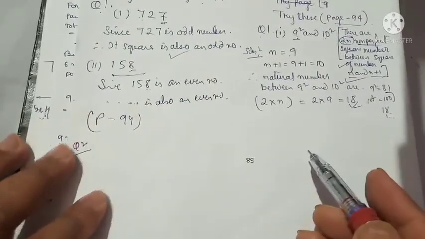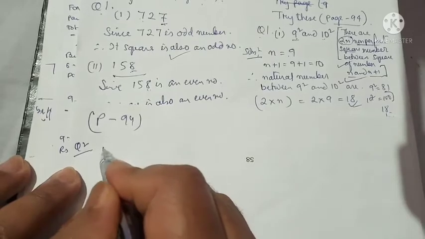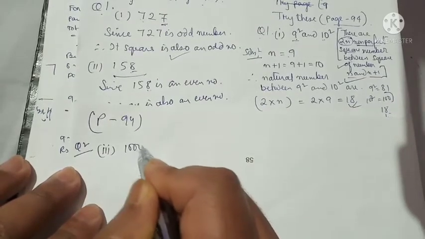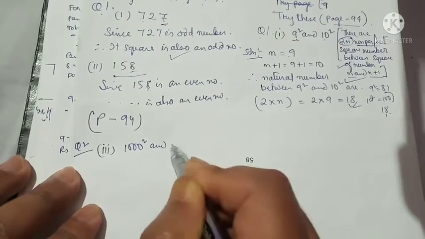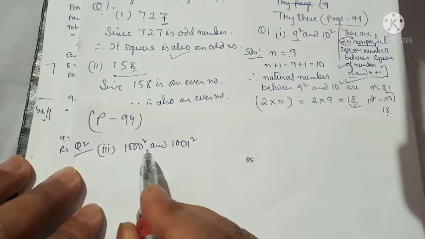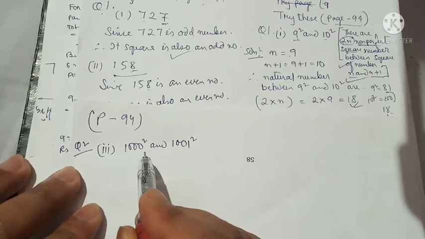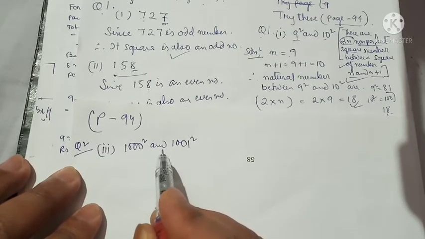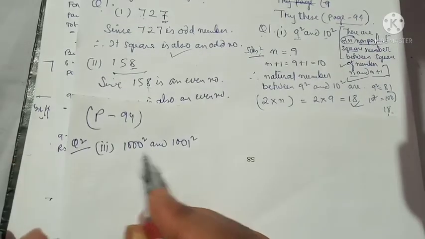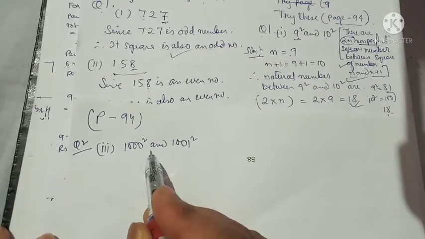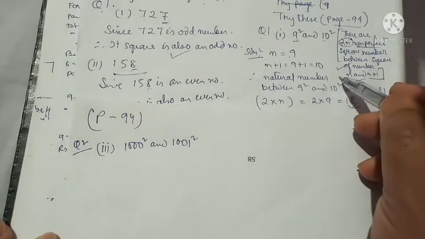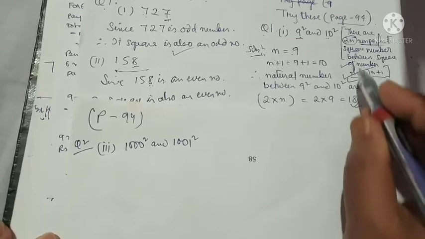Let's see Roman numeral 3, that is 1000 square and 1001 square. We have to find how many non-square numbers lie between these two. It would be a very big problem to multiply 1000 twice and 1001 twice. So we are going to apply this formula, these properties again.